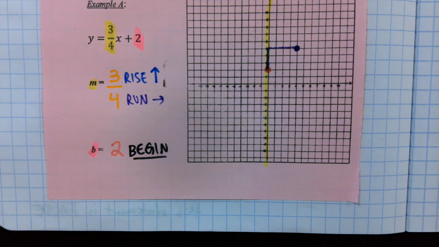This one is not proportionable. That's right. Proportional.